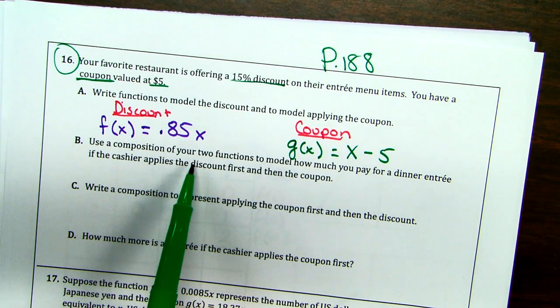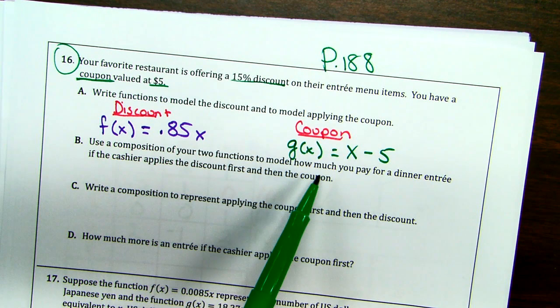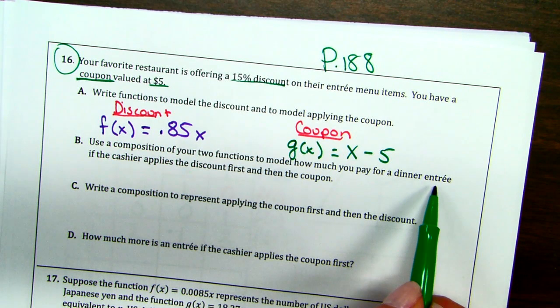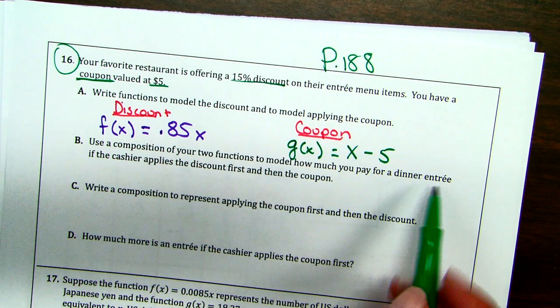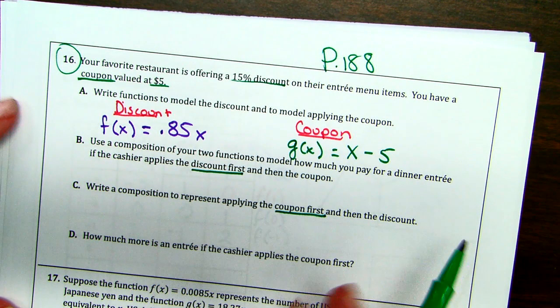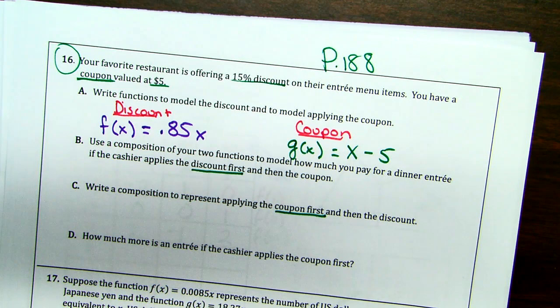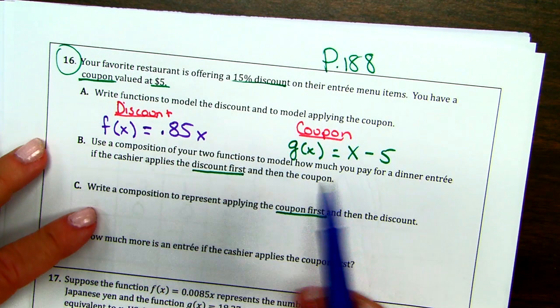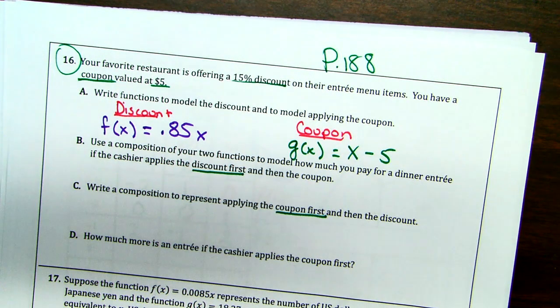Now use a composition of your two functions to model how much you pay for a dinner entree if the cashier applies the discount first, okay? So this one's going to be discount first, this one's going to be coupon first. So we're basically doing the same thing, but just changing the order, okay? So remember, whatever we do first is on the inside or furthest to the right, all right?